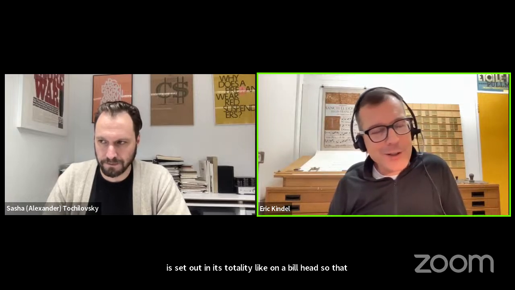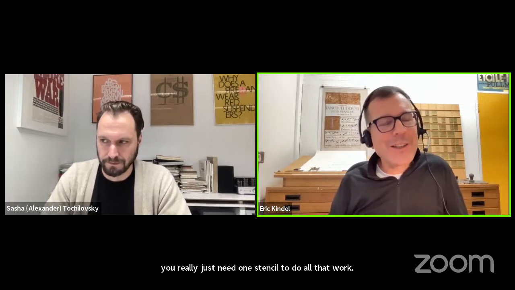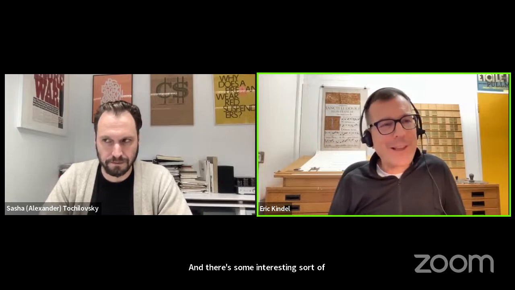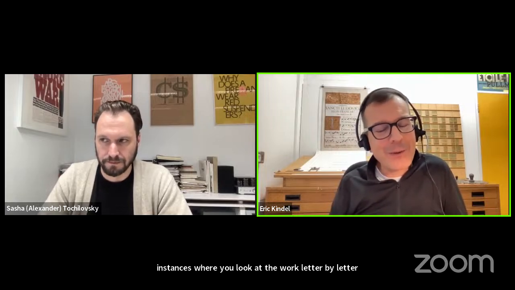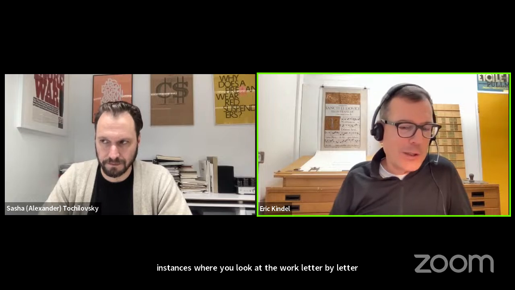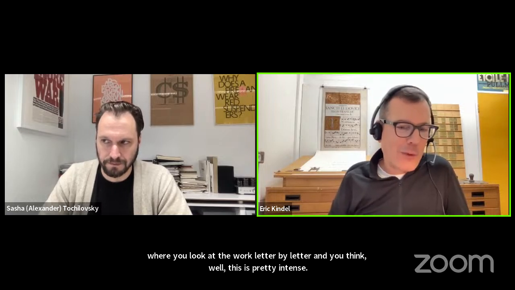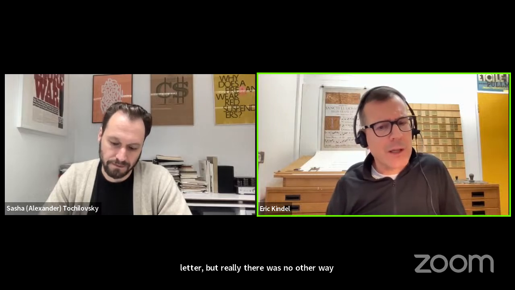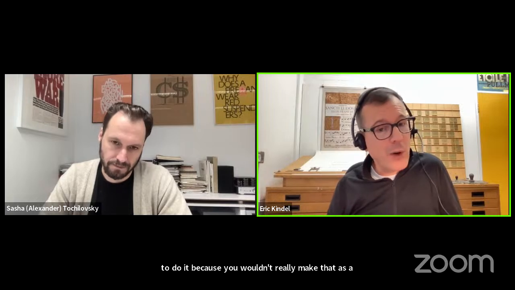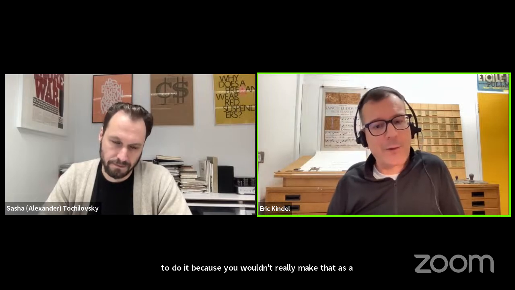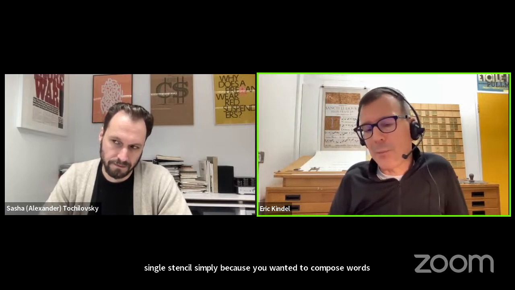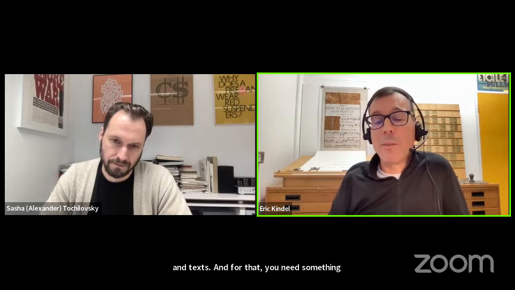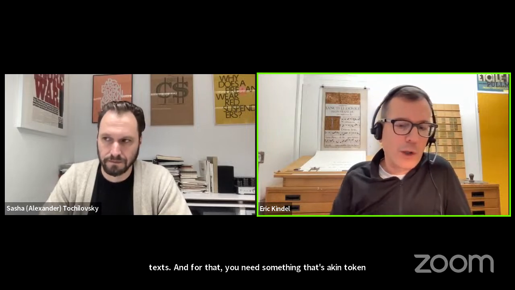And there are some interesting instances where you look at the work letter by letter and think, this is pretty intense, to do these texts in small letters, letter by letter. But really, there was no other way to do it, because you wouldn't make that as a single stencil, simply because you wanted to compose words and texts. And for that, you need something akin to movable metal type, where you have individual units that you can compose as you need to.